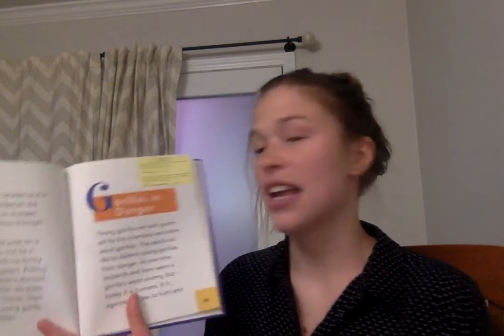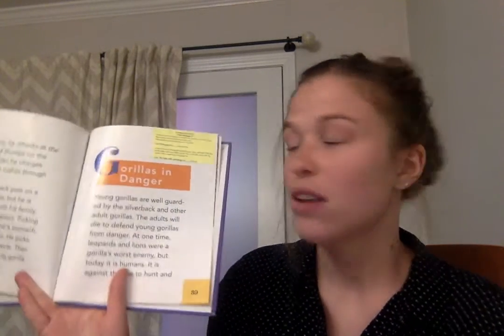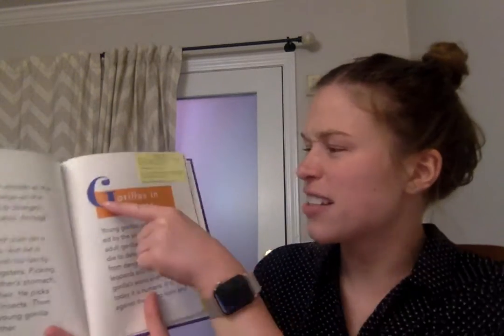So that means I'm going to turn to page 39 to find out about gorillas in danger. So now we see the heading and see that it says gorillas in danger. So I know that I'm at the right place because I have the same heading that matches that title in the table of contents.